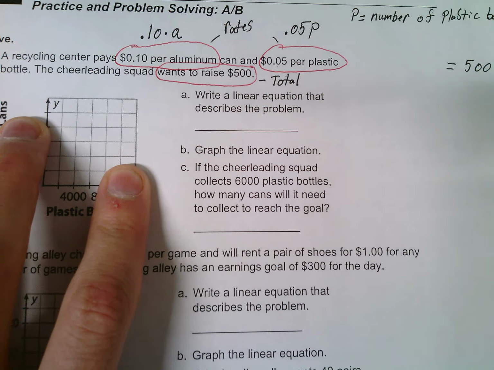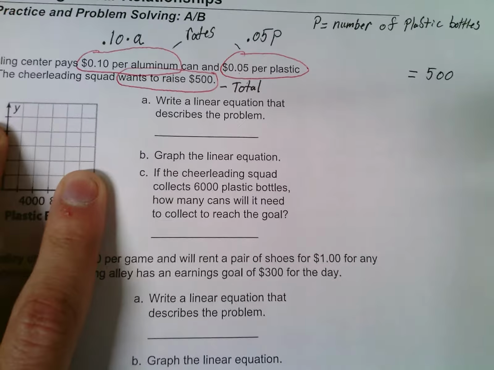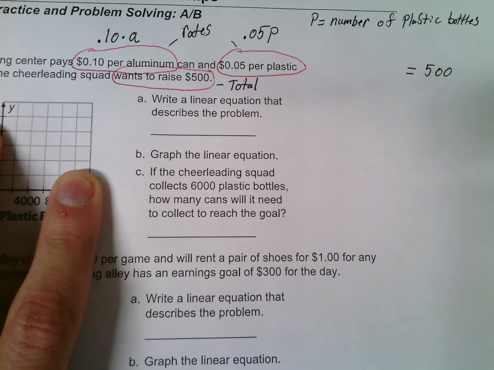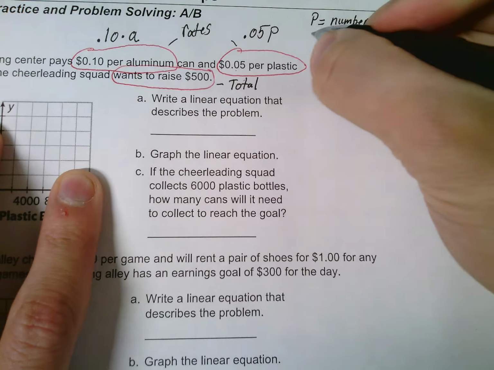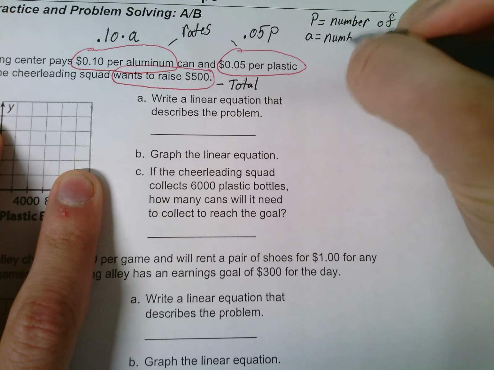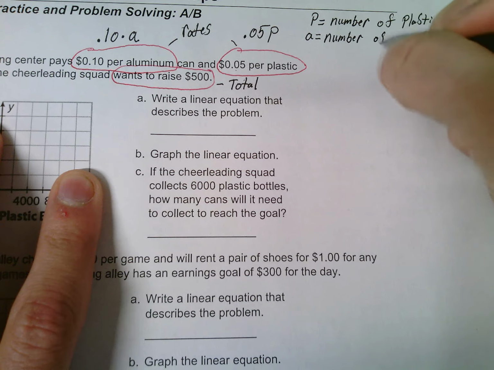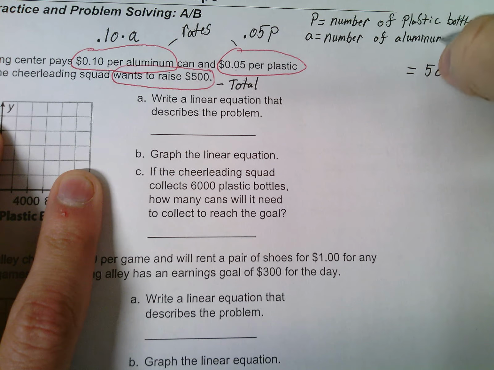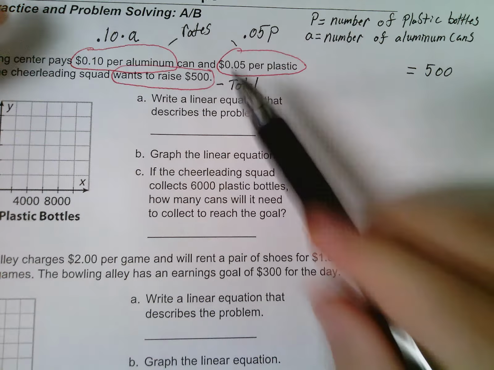I realize I went off your screen there. Sorry, we can go get it. There it is. It's the number of plastic bottles. And our A is the number of aluminum cans. And those are both my parts.